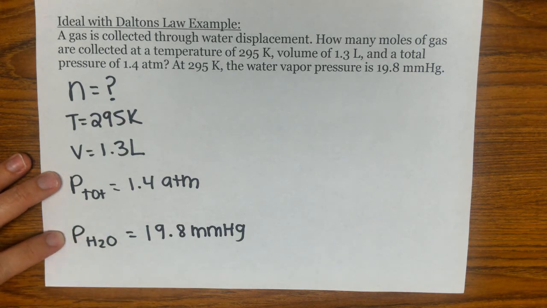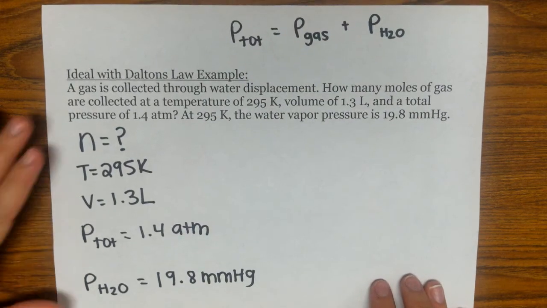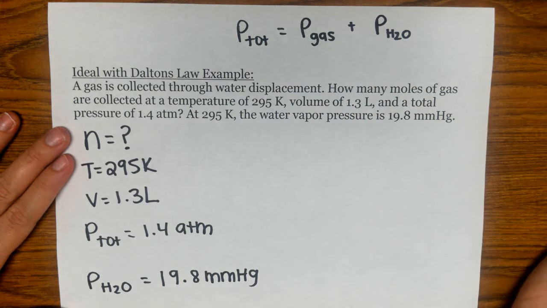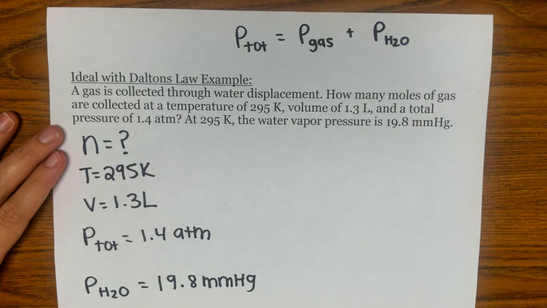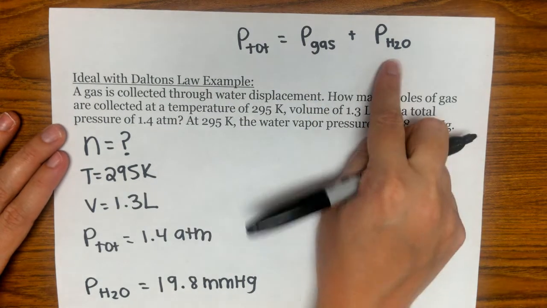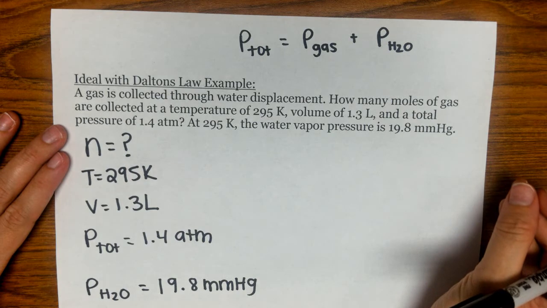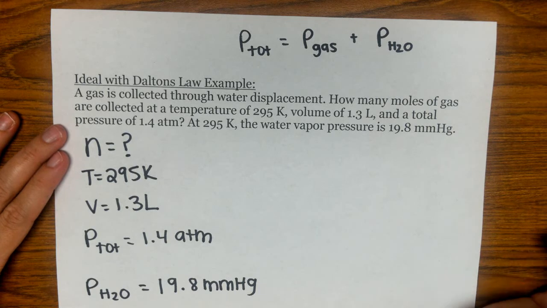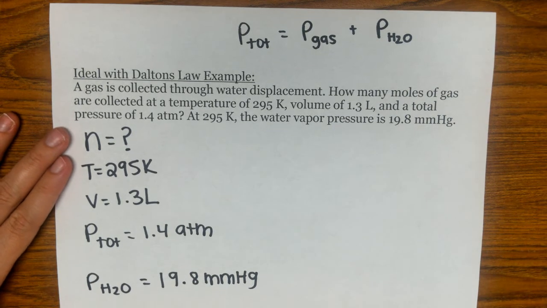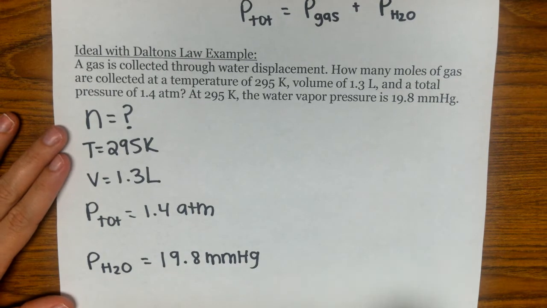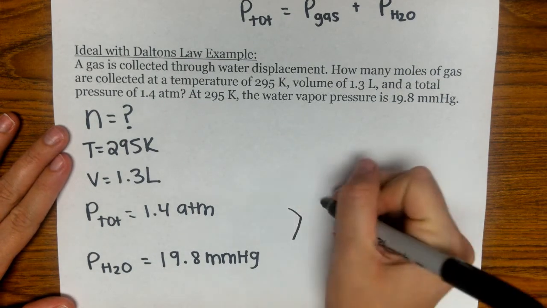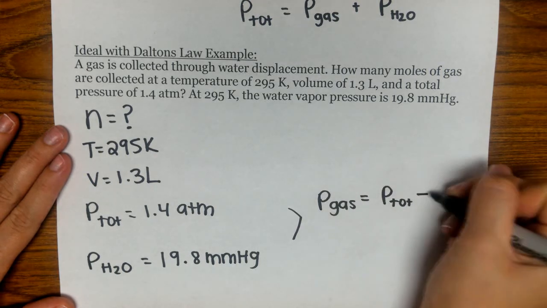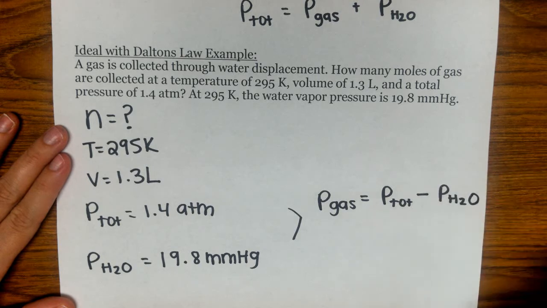Now you would list your variables. When you see there's total pressure and pressure of water, remember to use Dalton's law, which is total pressure equals pressure of the gas plus pressure of the water. Well, it's the pressure of all the gases, but in the case of collecting something through water, you're going to have a gas and you're going to have water. We want the pressure of the gas because that was what was collected. We don't want the pressure of the water in there. So to get the pressure of my gas, which is what I want to use, I'm going to have to take the total pressure and subtract the pressure of the water from it.